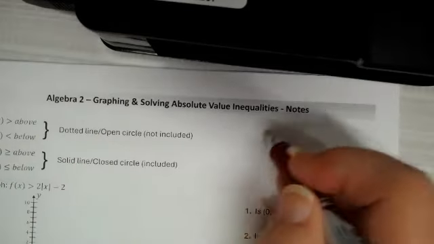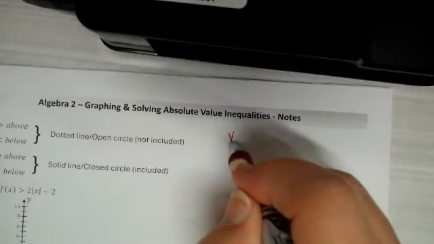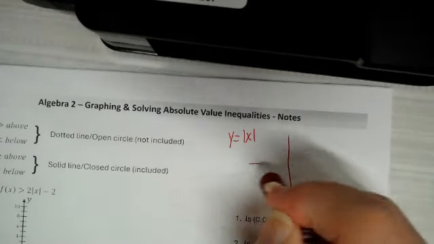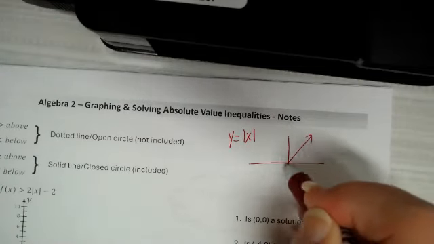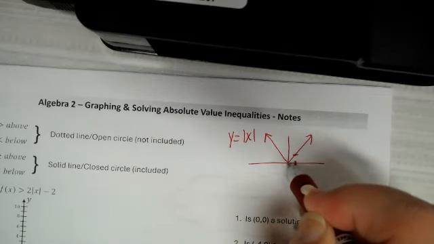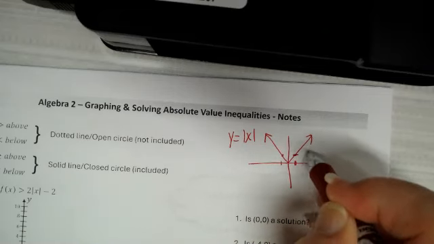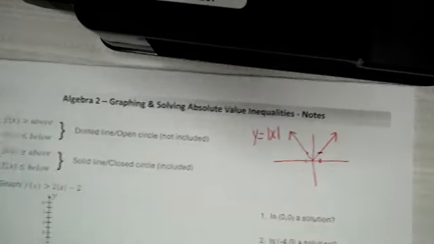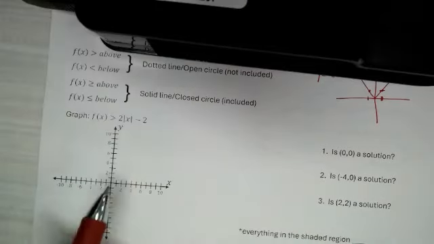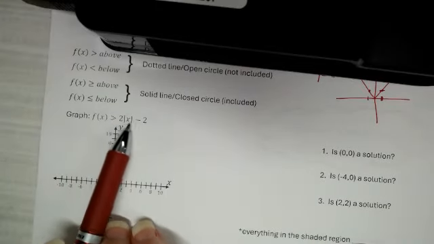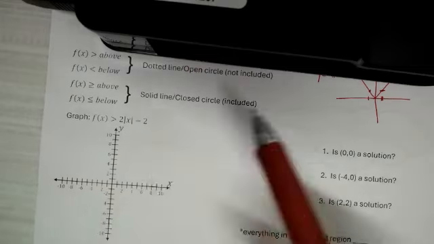So remember our regular parent function for absolute value looks like this. It's our V, and this has a slope of 1, 1, 1, 1, 1. So anything other than 1, 1, that's our vertical stretch or compression. So let's start with the first one. It says f of x is greater than 2 absolute value x minus 2.